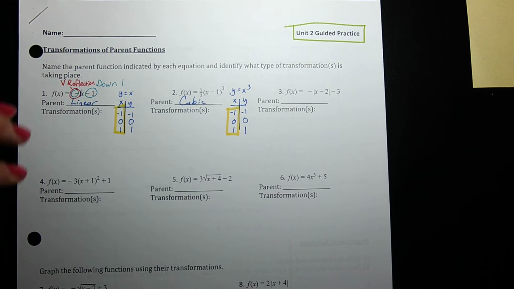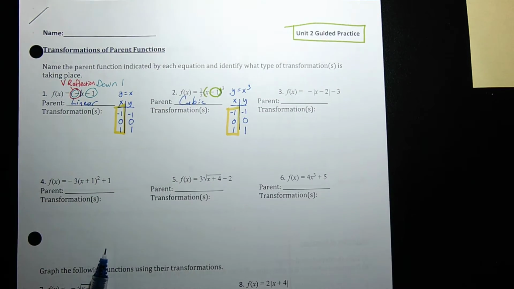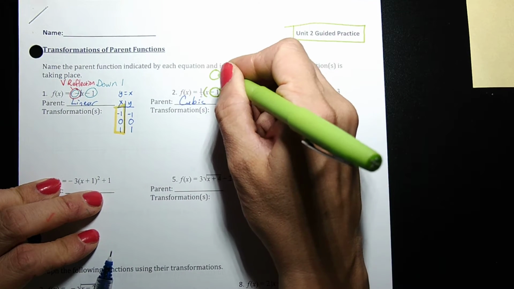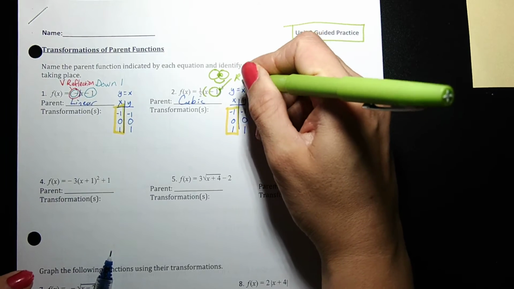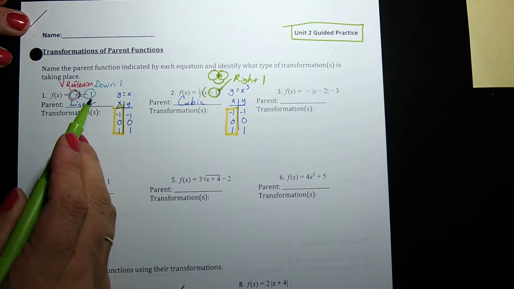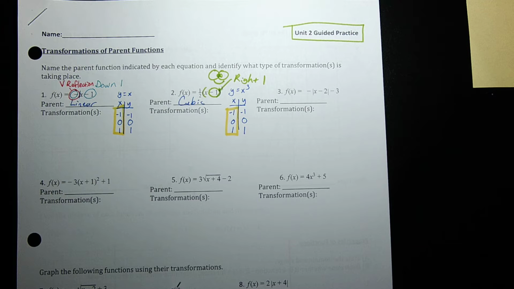So transformation-wise on these ones, that minus 1 is on the inside of the function. It's inside our parentheses. It's inside the cubic function. So this is when we cross our eyes because it does the opposite of what we would expect for that sign. So does it move left or right? It moves to the right. So this is right 1. So the outside transformations do what you would expect with the sign, so negatives move us down, but those numbers on the inside do the opposite of what you would expect with the sign.